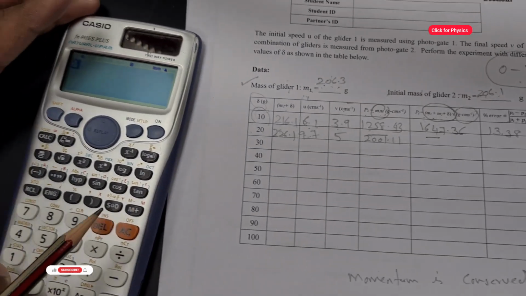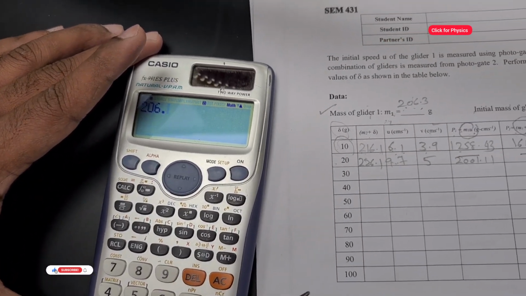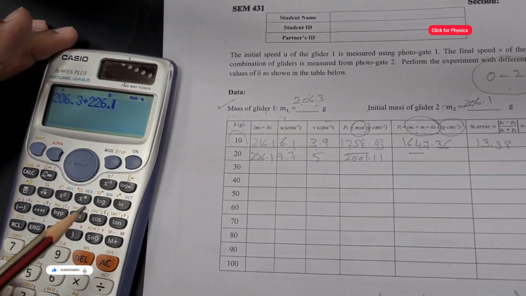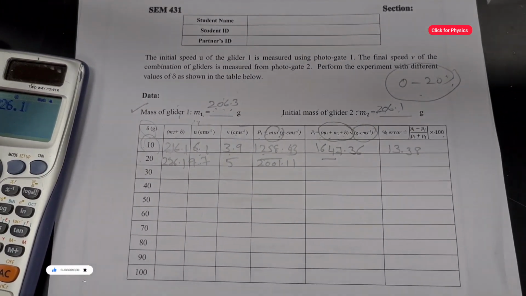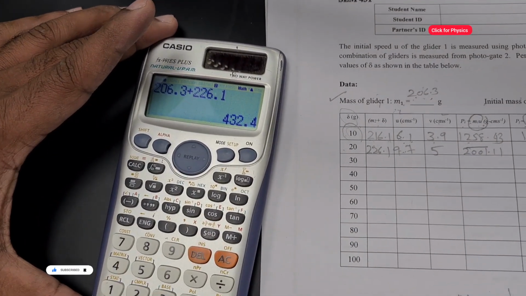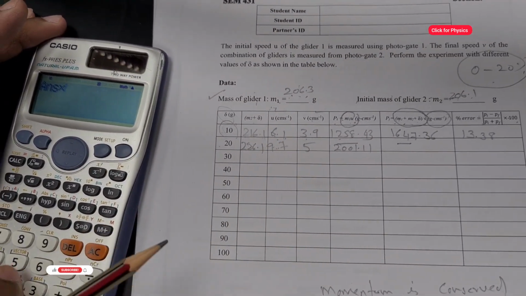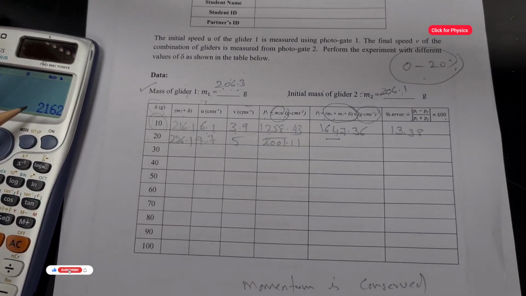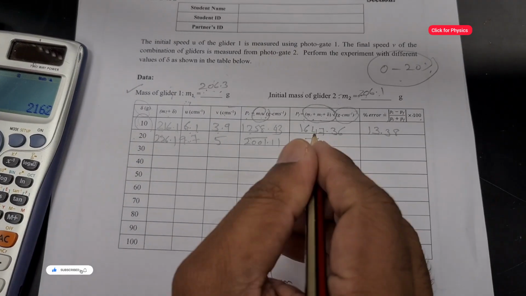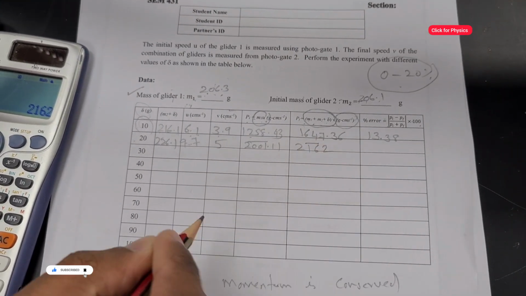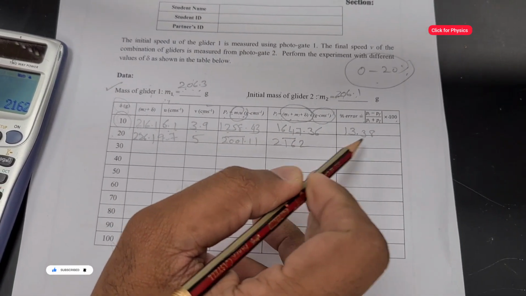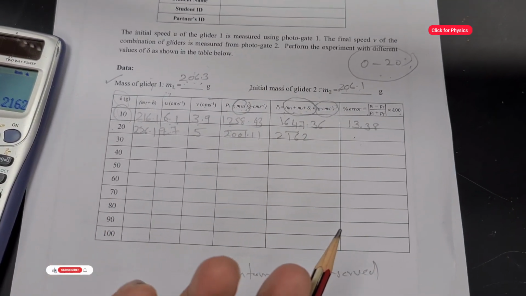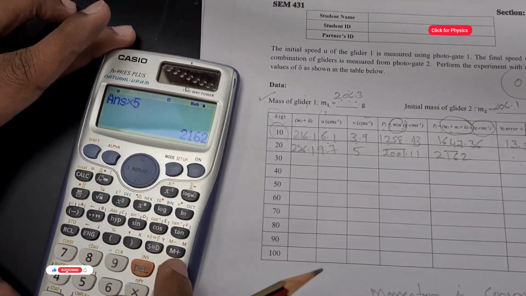So listen, 206.3 plus 226.1. I'm going to add, and multiply by 5. What is my answer? 2162. Now again I'm going to calculate the error percentage. If the error percentage is between 0 to 20, then you have to say momentum is conserved. So I just apply the values here.